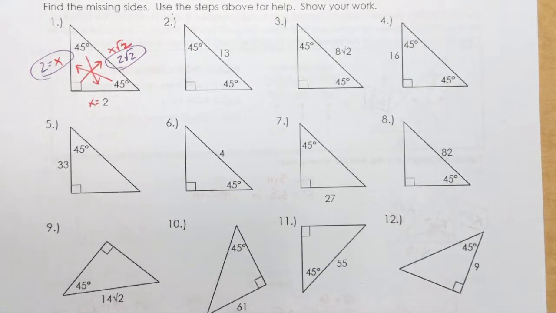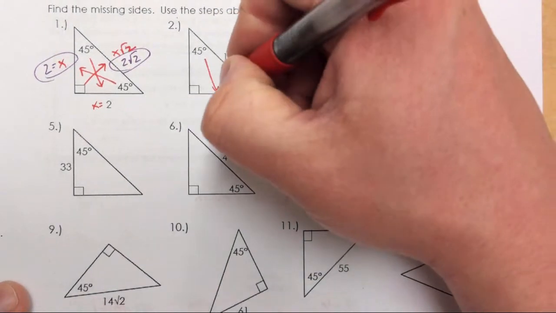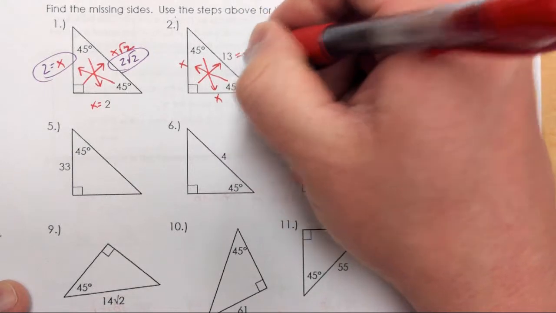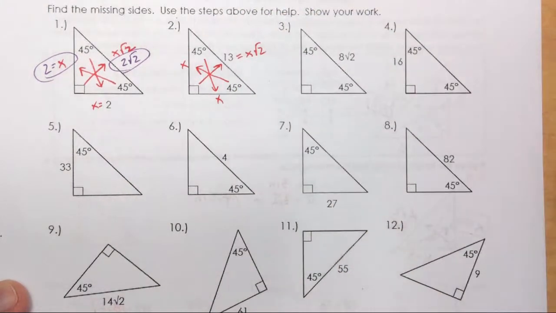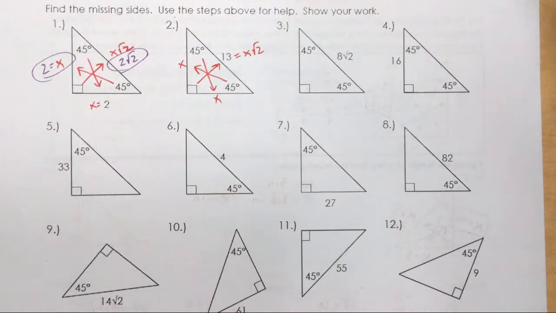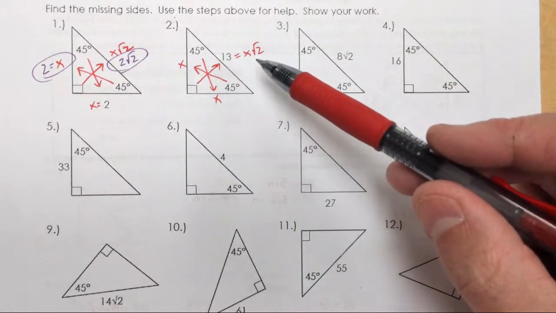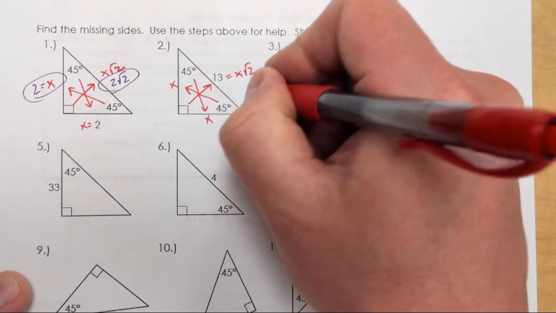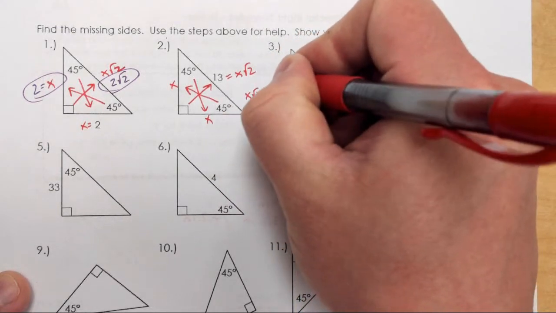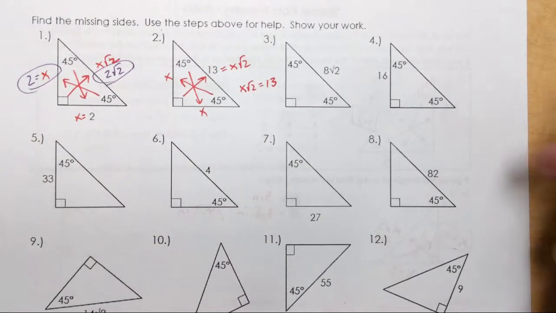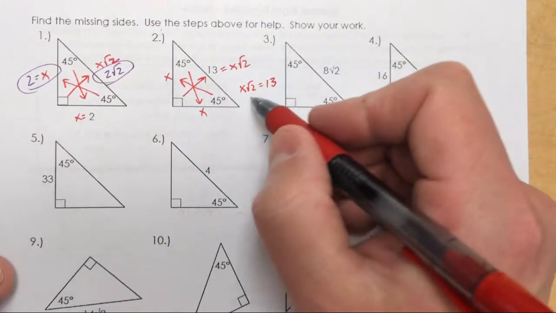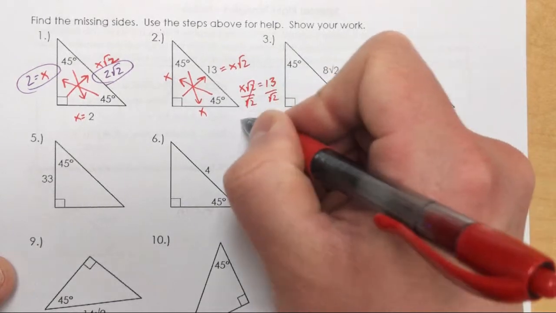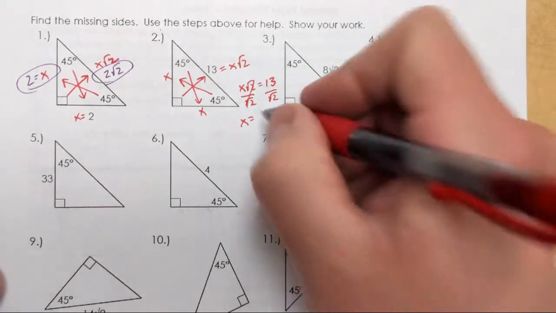If we look at number 2, this one is a little bit more challenging, and you'll see why in just a moment. I'm labeling everything as x, x, and x square root 2. Here, the hypotenuse is given to us as a whole number. So unfortunately, this is where we've got to set an equation and solve for x. I want to get x by itself, so I'm going to divide by the square root of 2, and I get x is equal to 13 over the square root of 2.